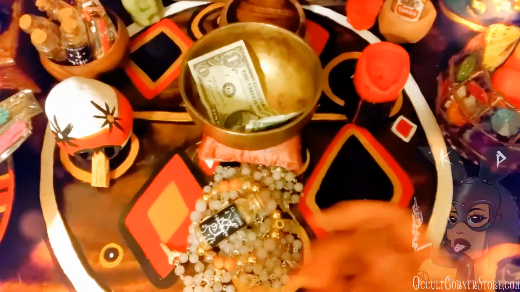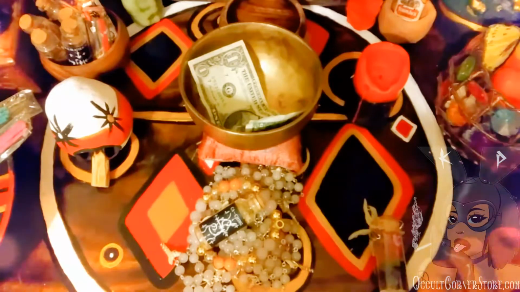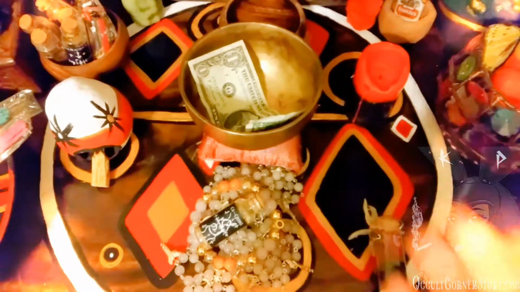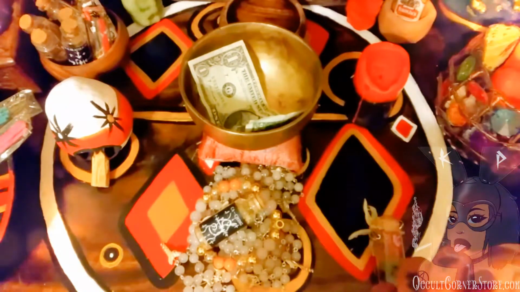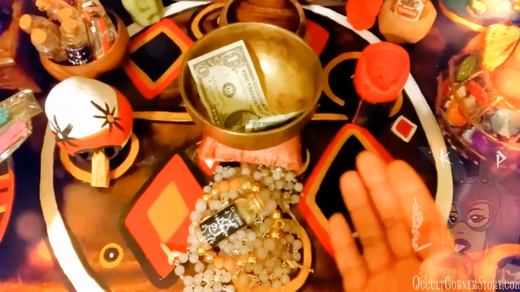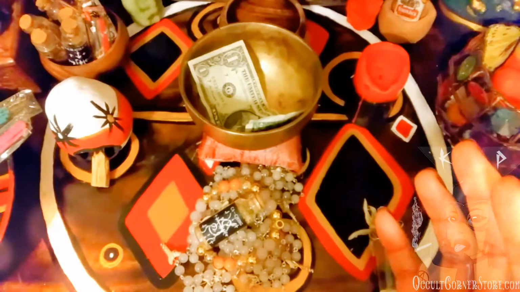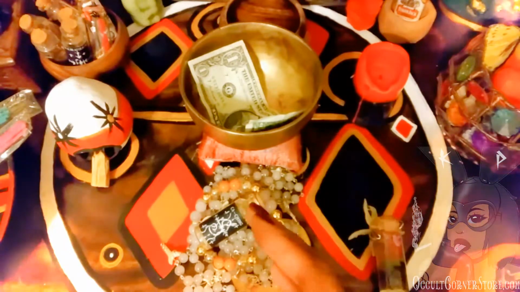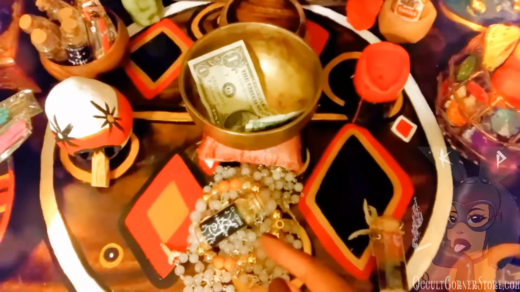Moving forward, what this spell is going to be incorporating is the 4 elements. We're going to be using earth, fire, water, air, and the reason for that is because we're in the process of creating. We're in the process of creating abundance here. The reason for that is because we're creating a space for abundance.